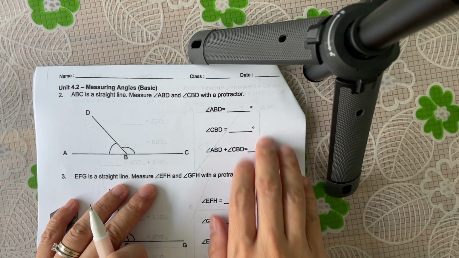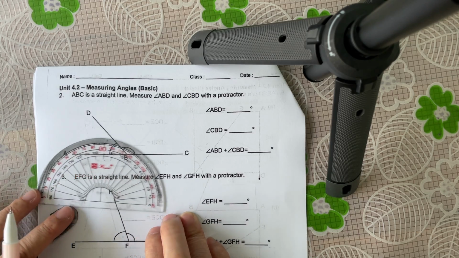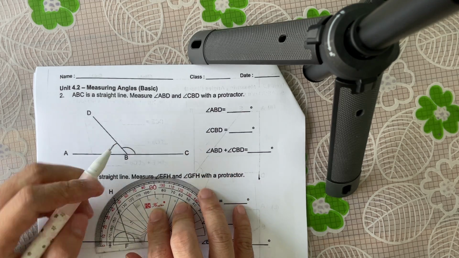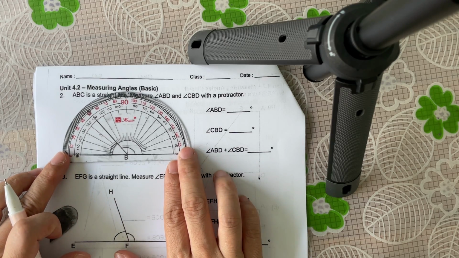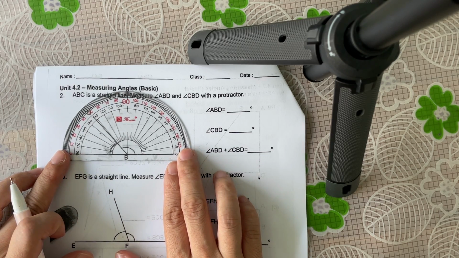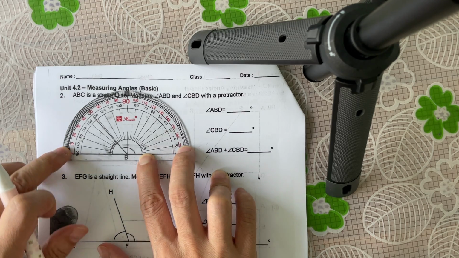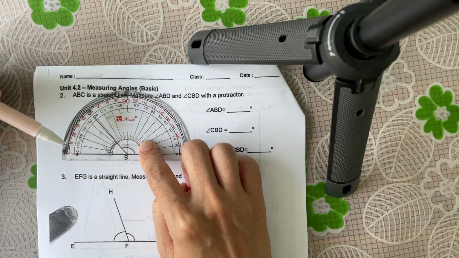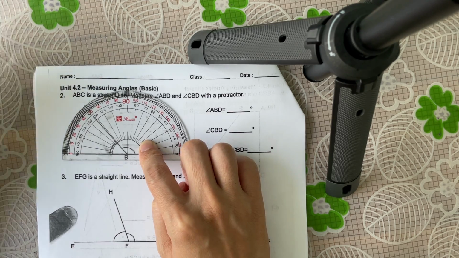Now we move on to this page where ABC is a straight line. We want to measure ABD and CBD with a protractor. Here, I'm going to place the center of the protractor here, and I am going to measure two angles at the same time. For the angle that is leaning to the left, I will be using the outer scale, and that will give me about 48 degrees.